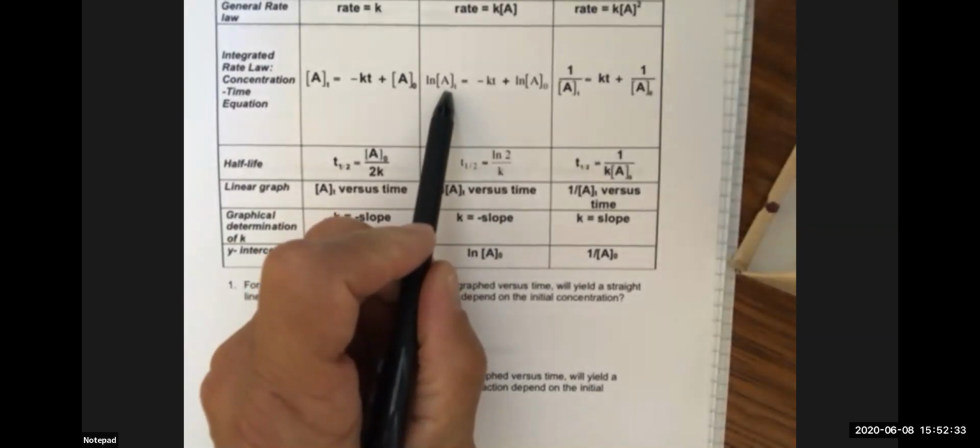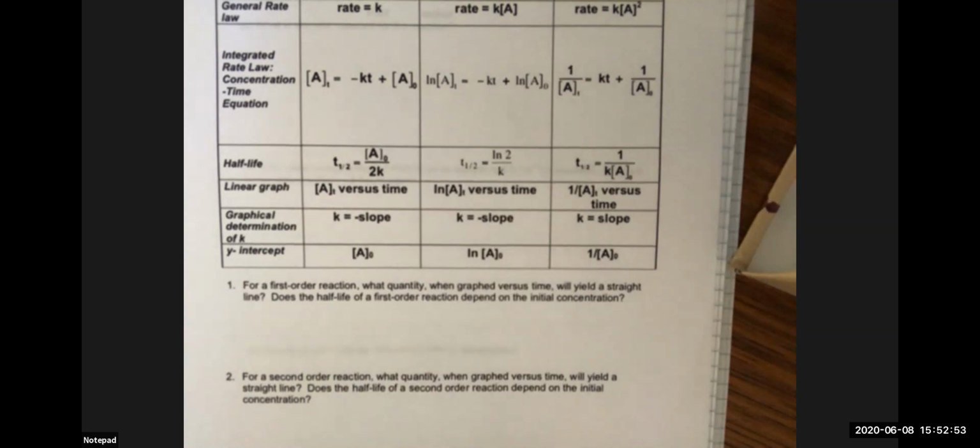For a first order reaction, what quantity, when graphed versus time, will yield a straight line? Well, we went over that. The quantity graphed versus time would be the natural log of the concentration at any time. So it's ln(A) versus time. So that's the answer there. I'll let you fill that in. Does the half-life of a first order reaction depend on the initial concentration? We talked about that already. If you look at the half-life equation, there's no initial concentration in it, so the answer is no. All right, so you can answer that on your own worksheet.